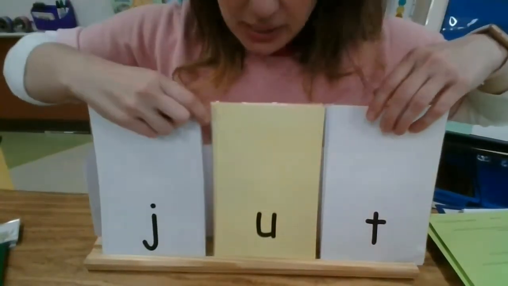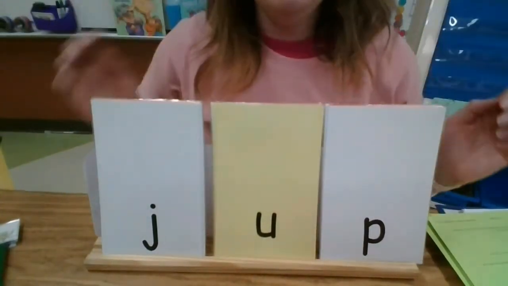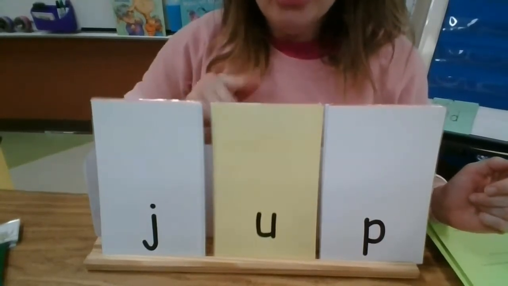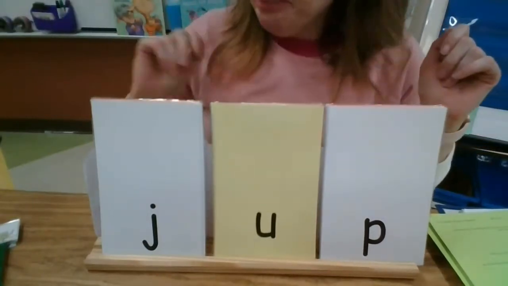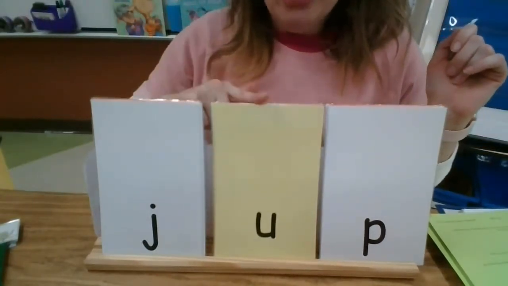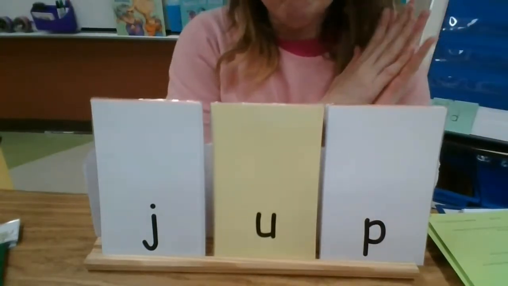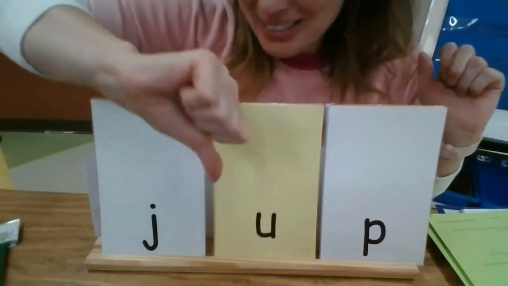Let's change the first sound and the last sound. 1, 2, 3. J, p, jup. One more time. J, p, jup. No, you're right. Just a silly word, a nonsense word.